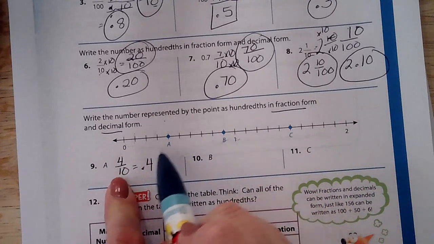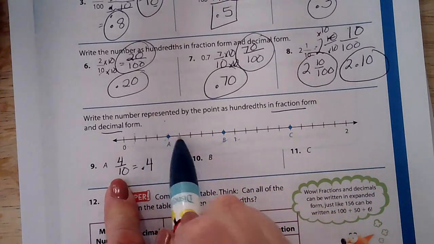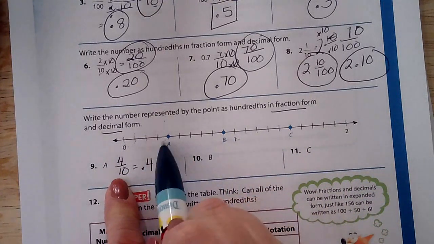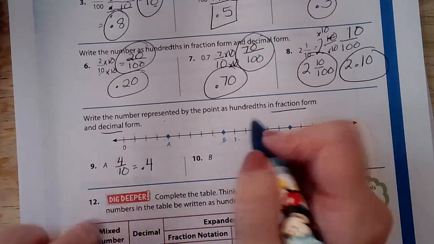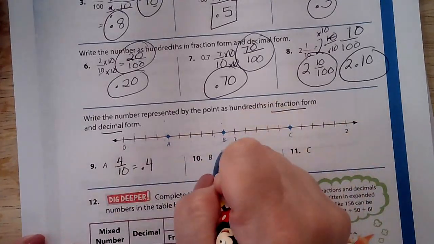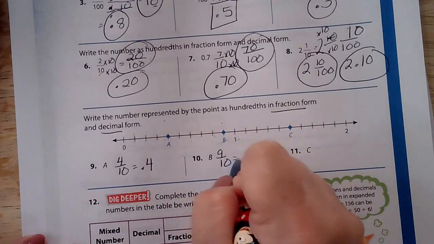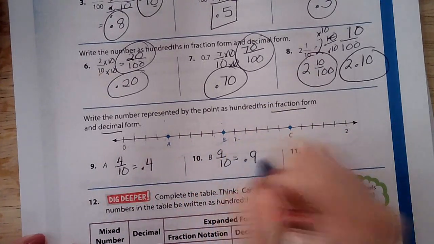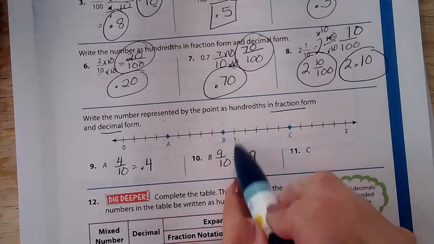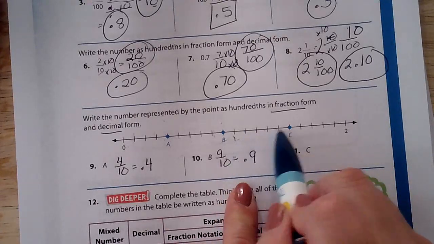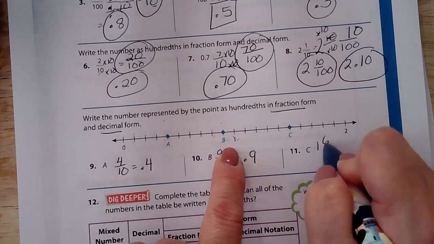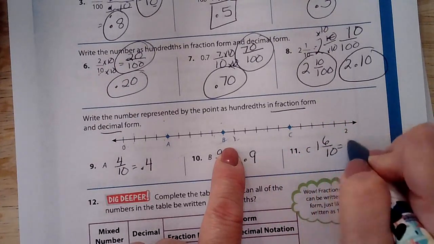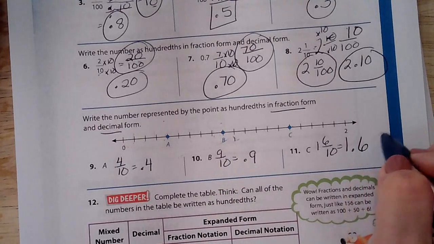All right, let's do B. If this is 0.4 or 4/10, 5, 6, 7, 8, 9. So that's 9 out of the 10 parts. And in decimal form, it's 0.9. C, 1, 2, 3, 4, 5, 6. Oh, so this is 1 6/10, which is the same as 1.6.